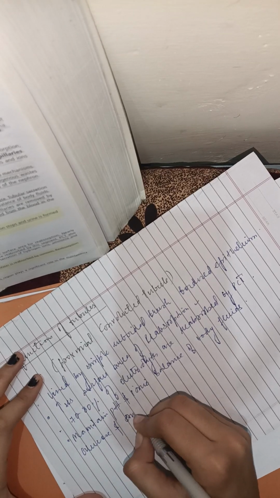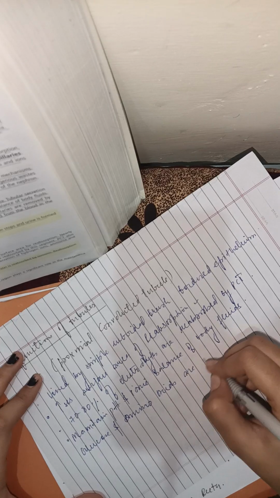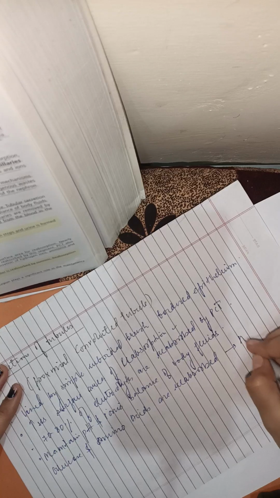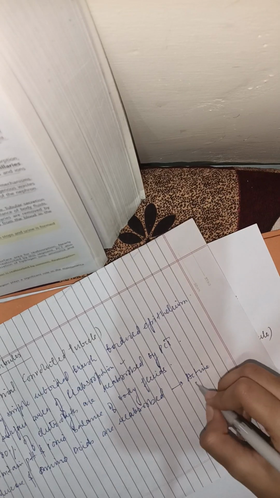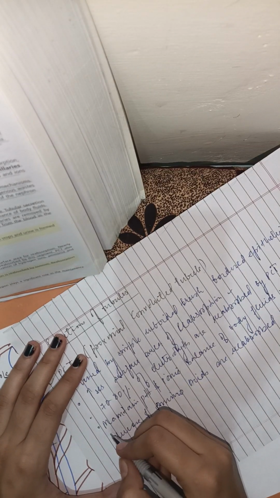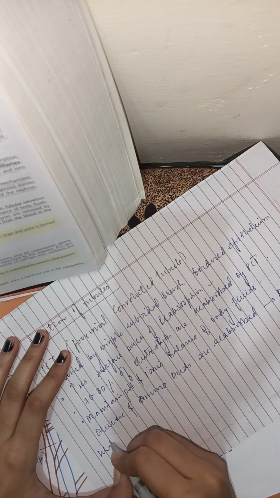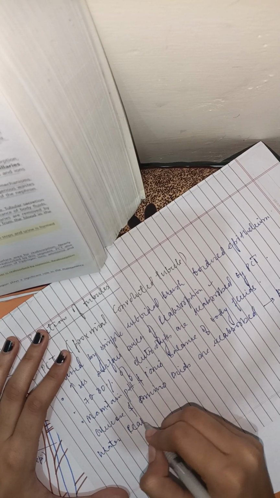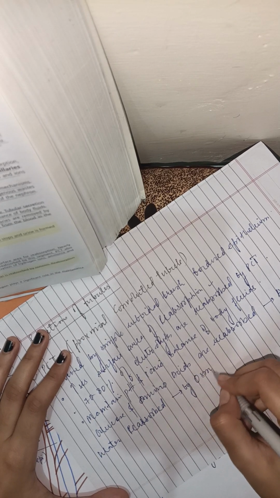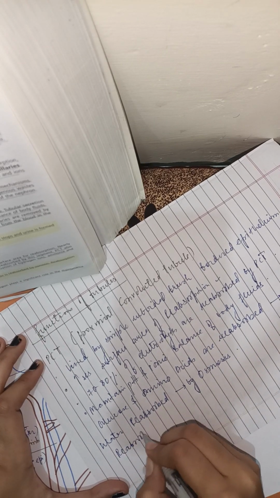Glucose and amino acids are reabsorbed by active transport in PCT. Water is reabsorbed by osmosis. Reabsorption is maximum in PCT segment.